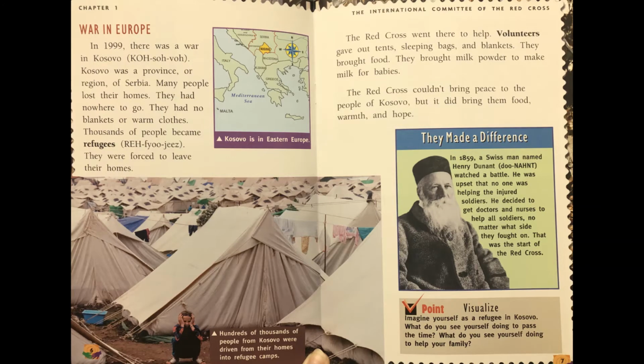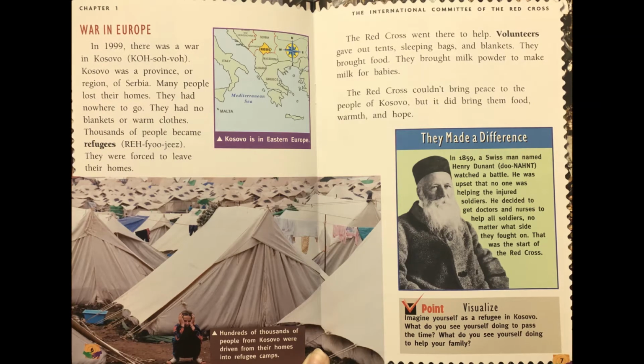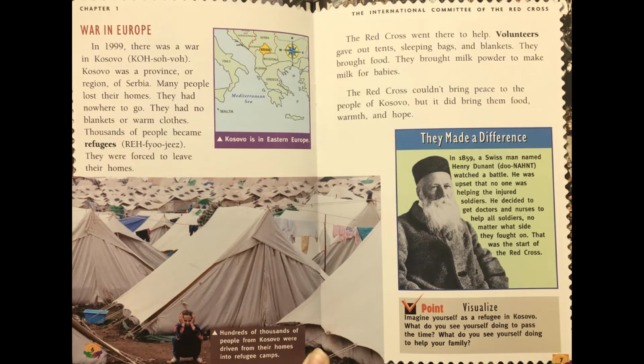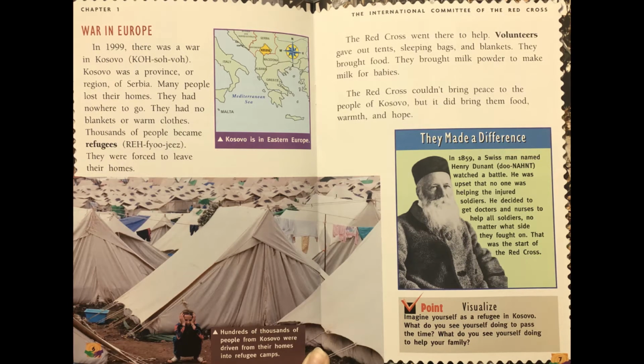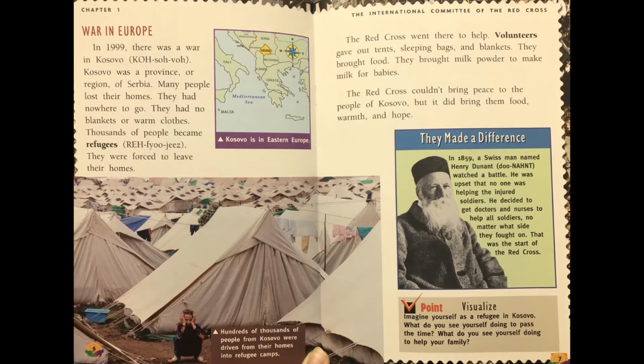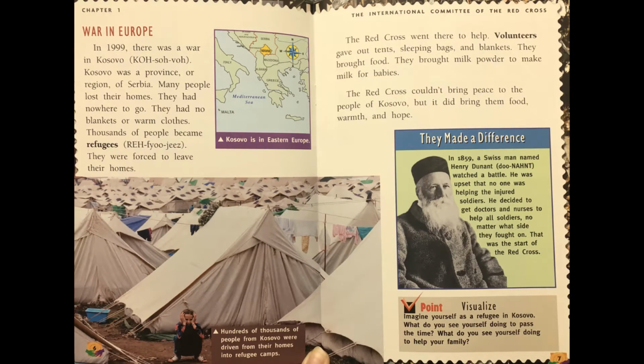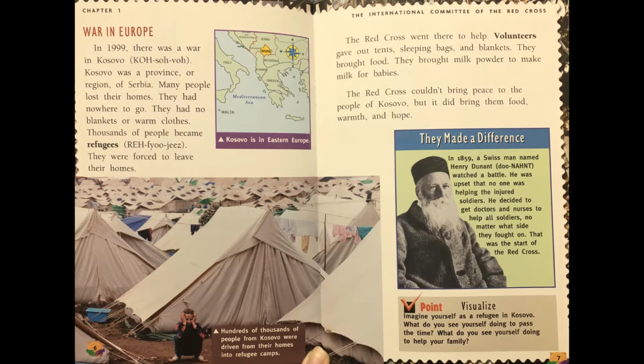Then you have another page insert. Point. Visualize. Imagine yourself as a refugee in Kosovo. What do you see yourself doing to pass the time? What do you see yourself doing to help your family? Think about that for a minute. Talk about it with someone at home.